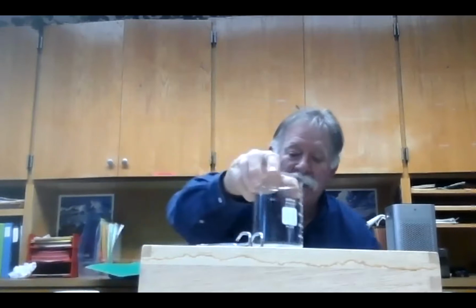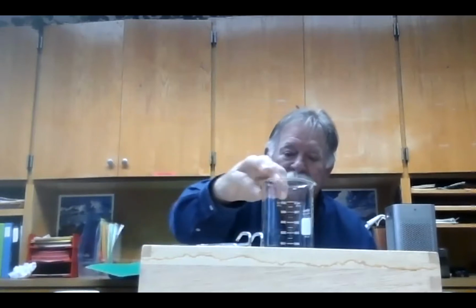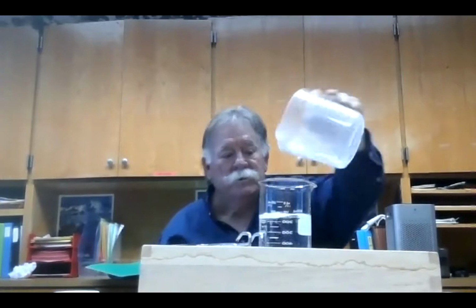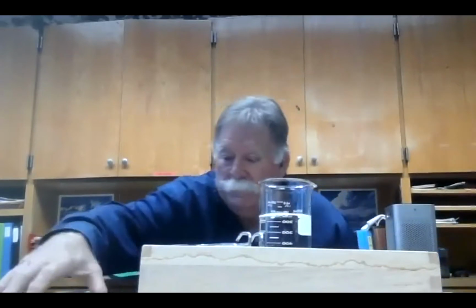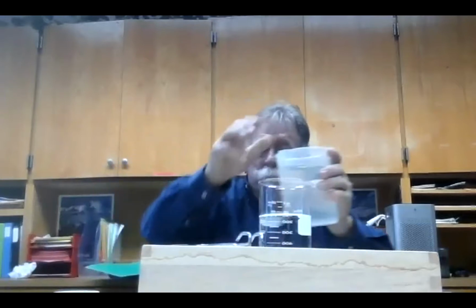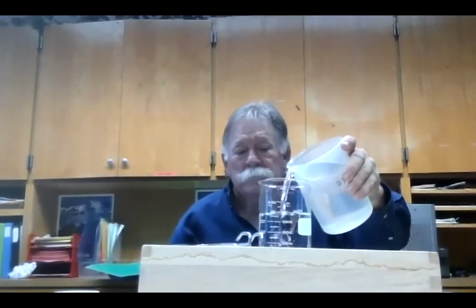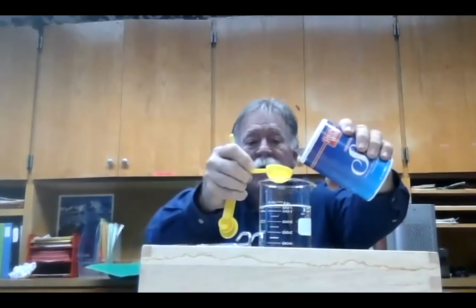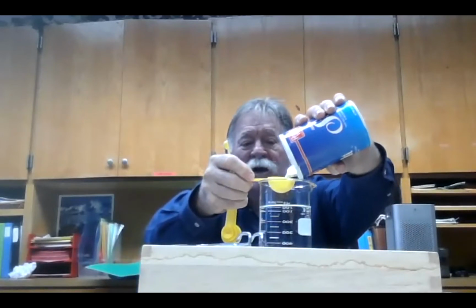Now we're going to do the same thing with another beaker. We're going to put about 400 milliliters of water in it. You may have to steal some water from the other container. Yes, we will. Now, we're going to stir in about 6 tablespoons of salt. We're going to make it like ocean water.